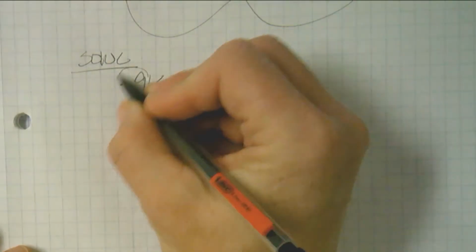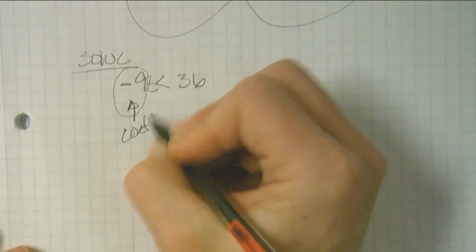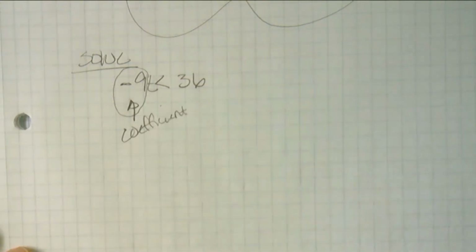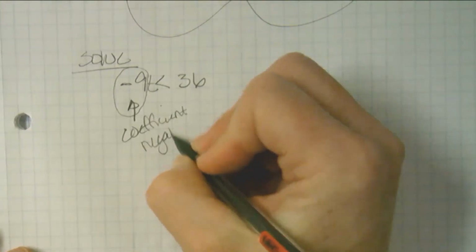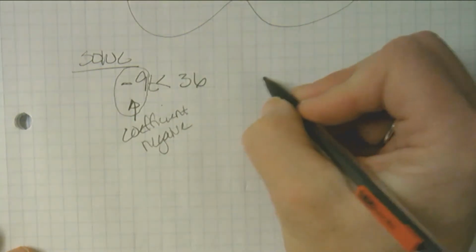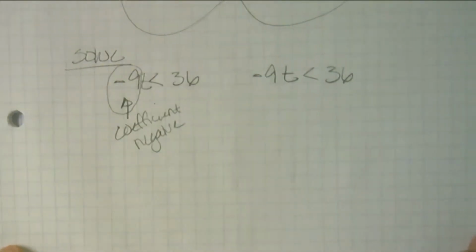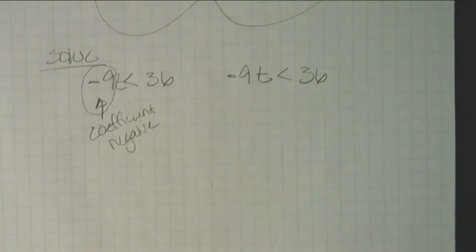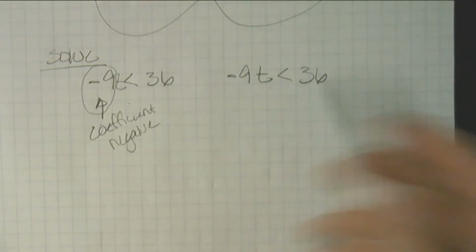As you can see here, my coefficient is a negative 9. How do I solve this? You're solving exactly the same as an equation. If this said negative 9t is equal to 36, what would you do to solve?